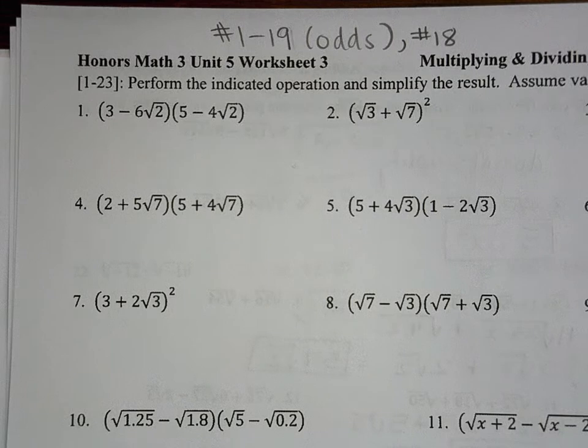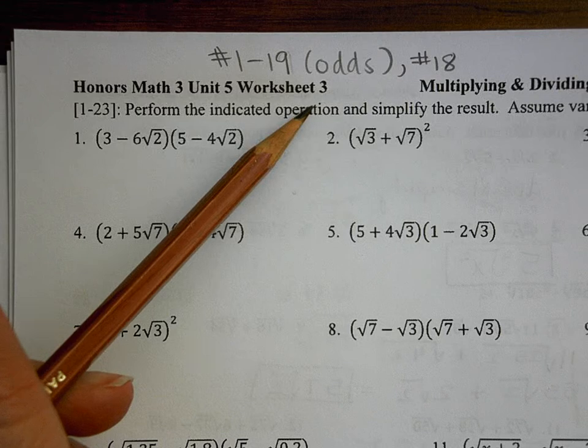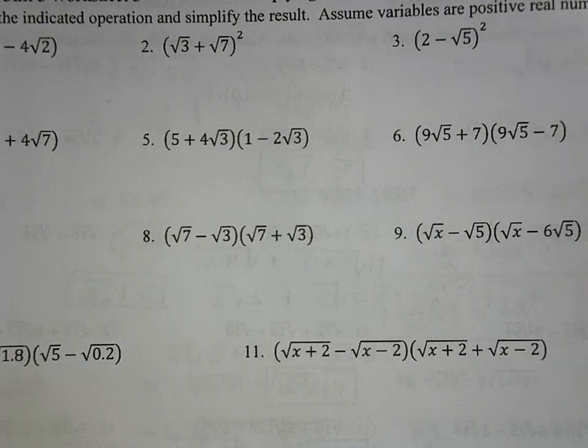Hey, this is the homework help video for Honors Math 3, Unit 5, Worksheet 3. So I'm going to start with question number 5. The directions here are we want to perform the indicated operation and then simplify.